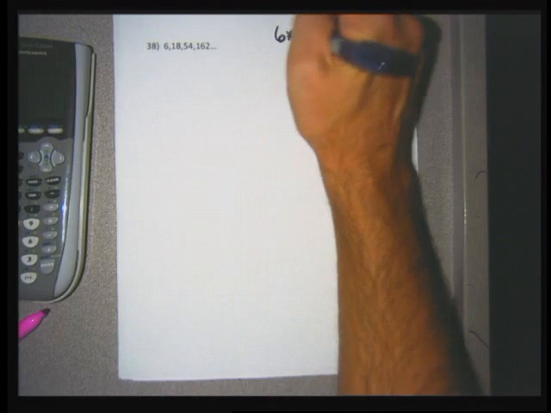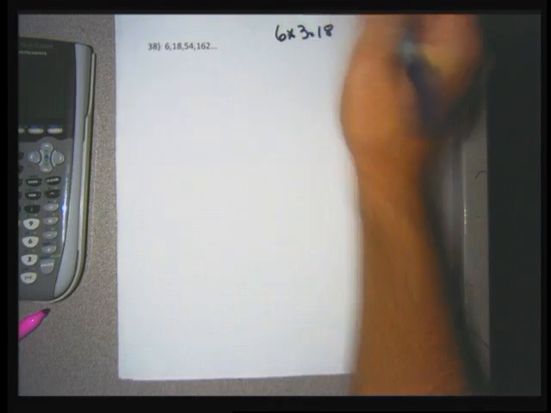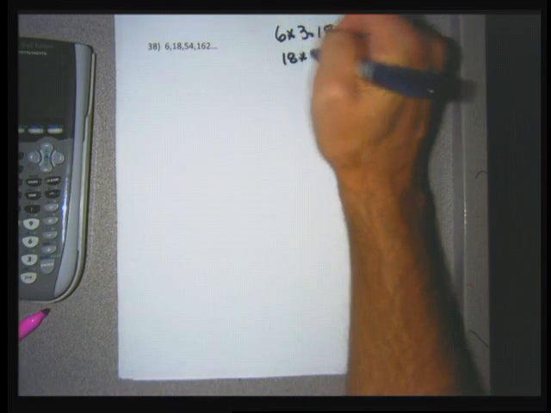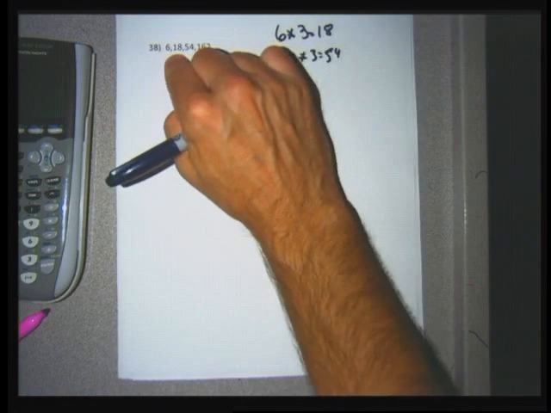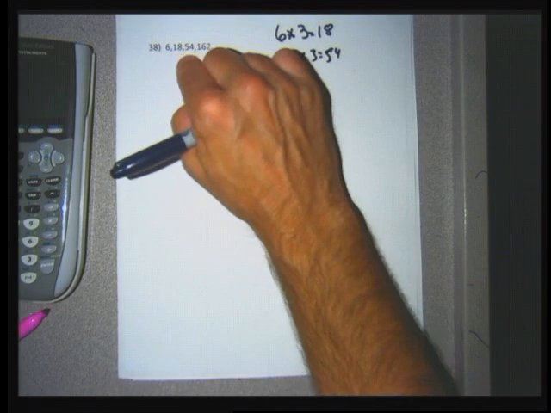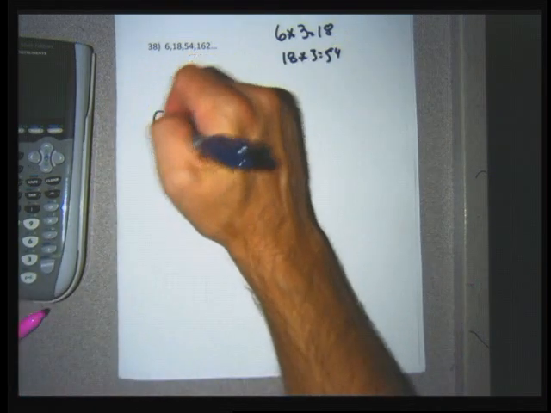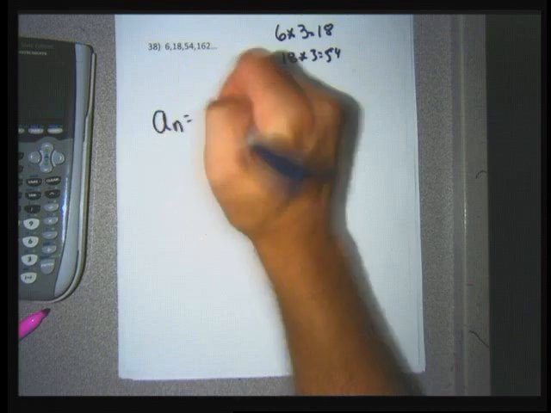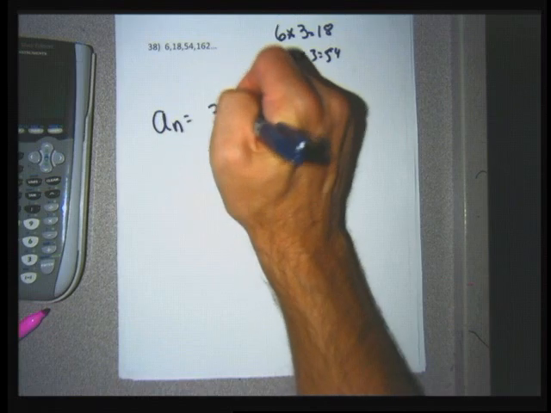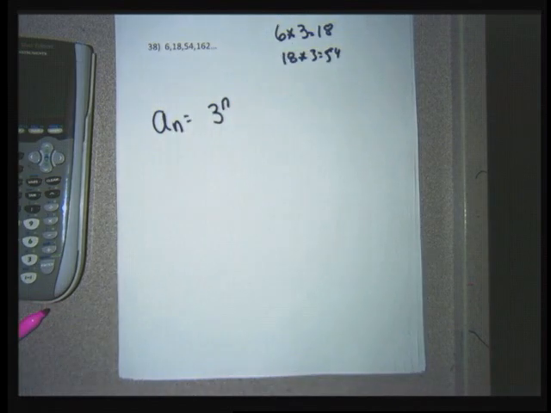In 38, it's still a multiplying by 3, because 6 times 3 equals 18, and 18 times 3 is 54. To get from 6 to 18, you multiply by 3. 18 times 3 is 54. 54 times 3 is 162. So I know my formula is going to have a 3 to the n power in it, but 3 to the n doesn't generate that list.